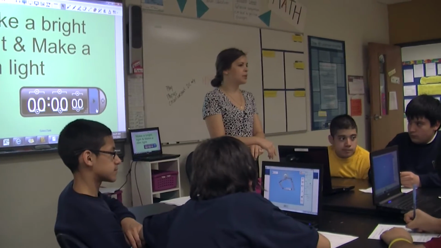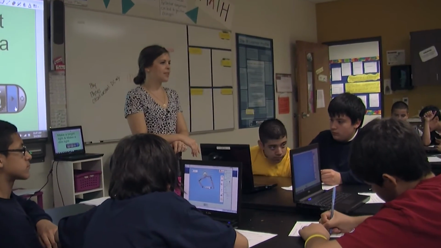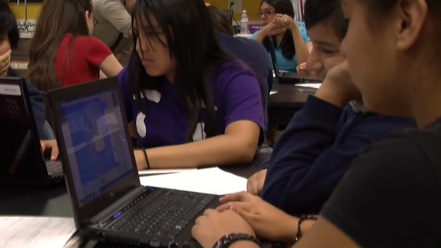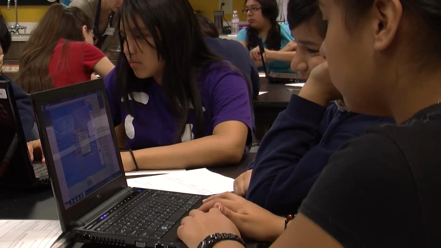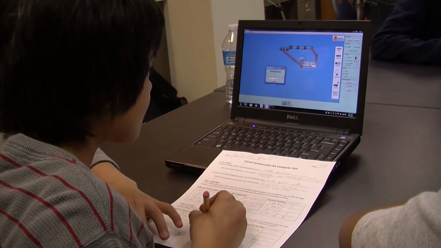Look where you were when we started and look where you are now. How many of you understood this when we first walked into the classroom today and we read the learning objectives? And how many of you understand it now that you've done the simulation and you've done the activity? And the numbers obviously are drastically different.